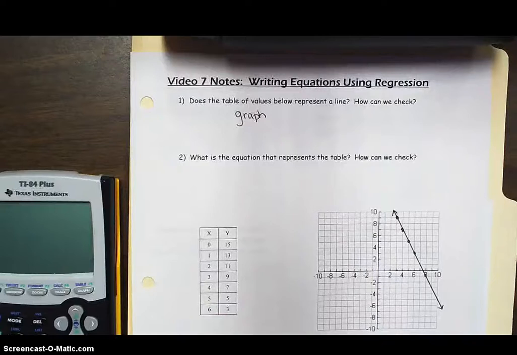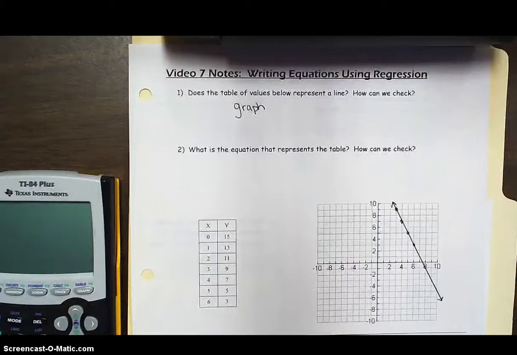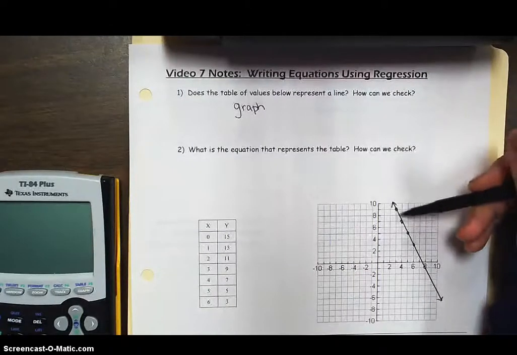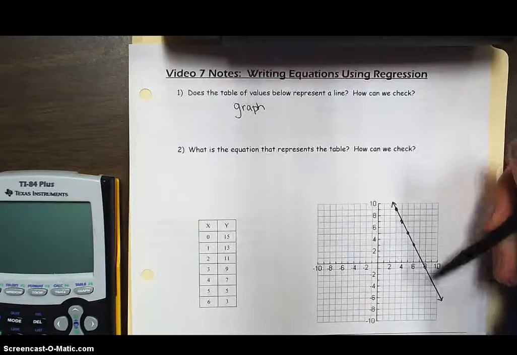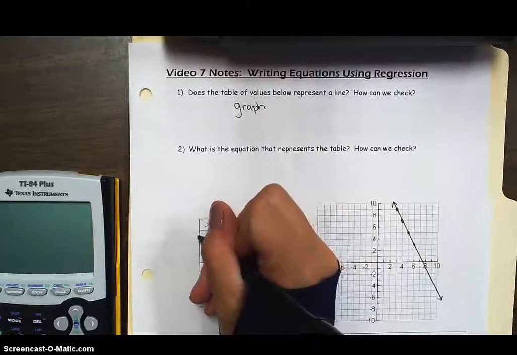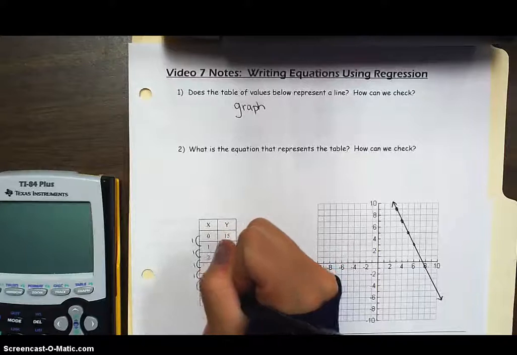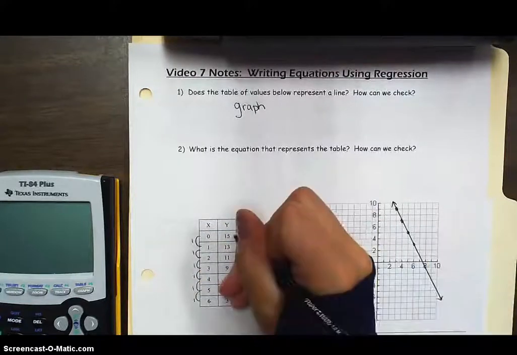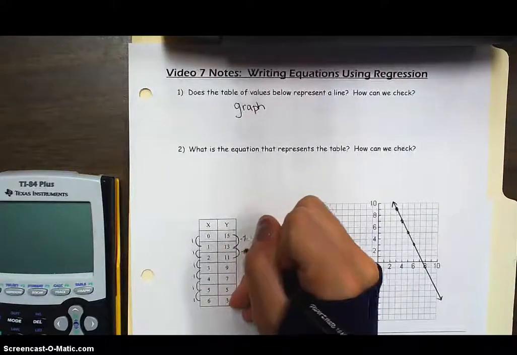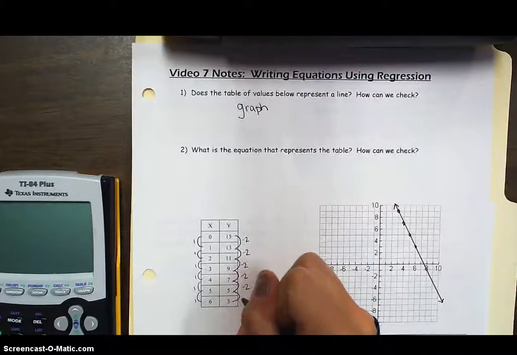Now that's one way to check. The other way that we can check is by taking a look at the table of values. We know slope is a rate of change, so we want to check to see, does it have a constant rate of change? Are the x's and the y's changing the same amount at every point? If I take a look at my x's, I'm going up by 1, 1, 1, 1, 1, 1. Now let's take a look at our y's. Here we're going down by 2, down by 2, down by 2, down by 2, down by 2, and down by 2.